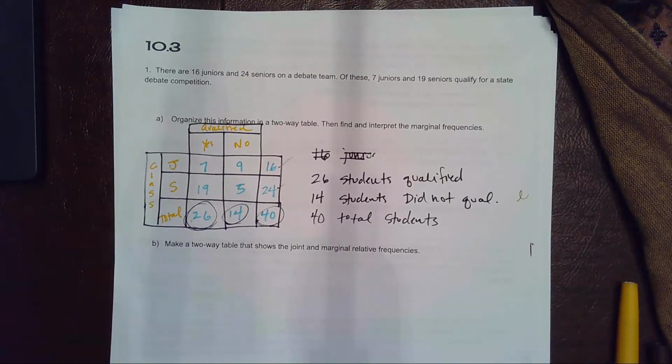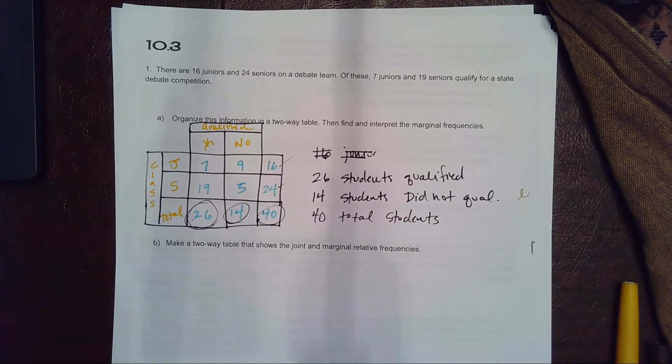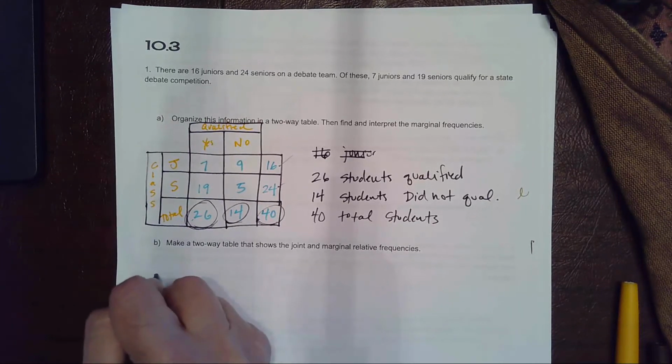All right, next part says make a two-way table that shows the joint and marginal frequencies. All right, so same deal. So let's make a two-way table.